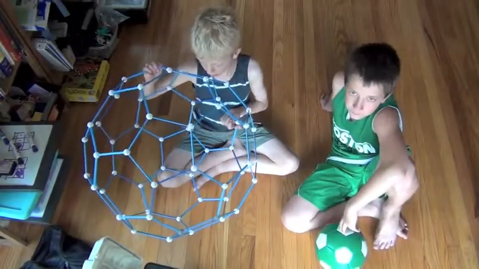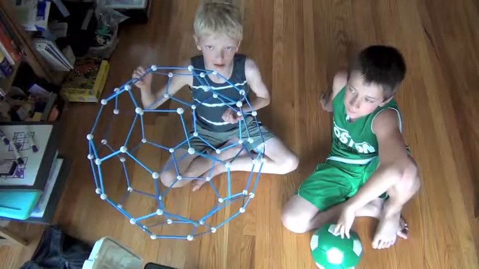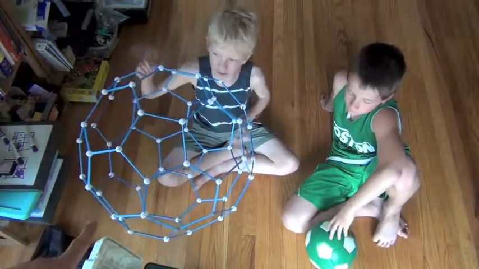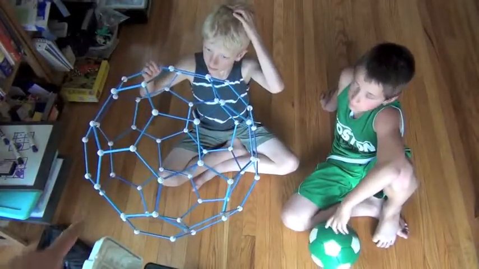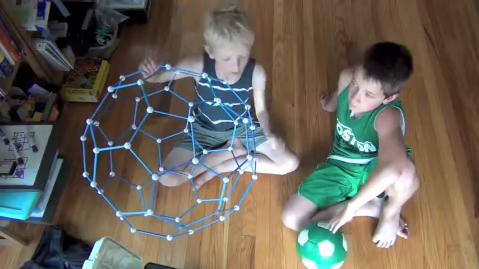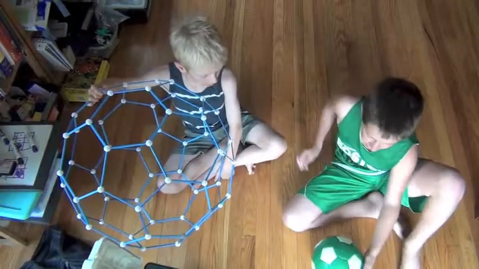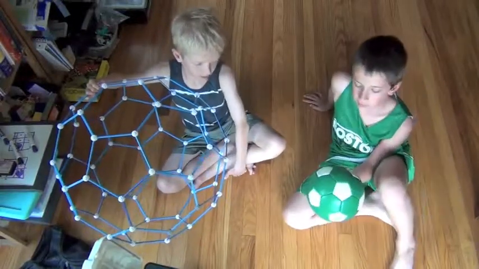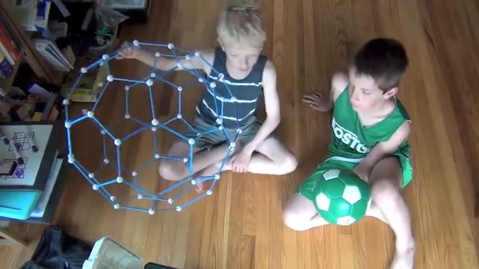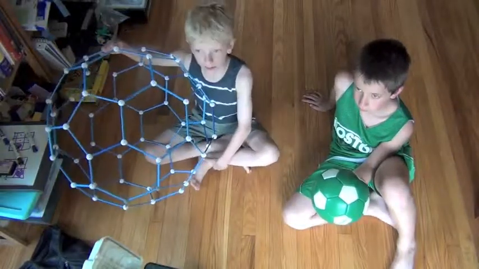And let me ask you one last question. Do you think if we counted, say, the edges or the vertices or the pentagons or the hexagons on the thing we made, it would be the same as the soccer ball? Maybe. Do you think we've made exactly the same shape here? No, because this is round. It's slightly rounder, but let's take a quick peek.